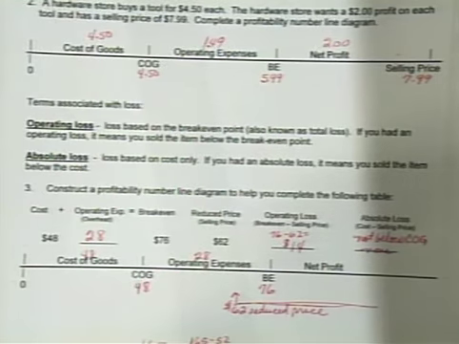And you need to know and understand the difference between operating loss and absolute loss. You absolutely lost money. You sold the item for less than you actually paid for it. Operating loss says you didn't cover operating expenses.